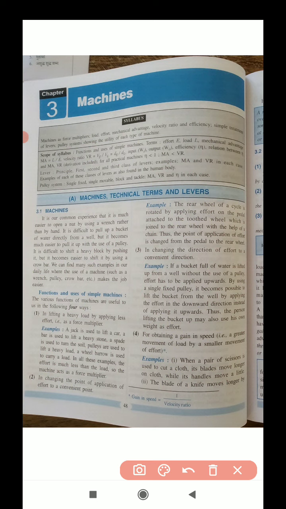You can say it is a force multiplier, or a speed multiplier, which you can see as the fourth point. The second and third combined, you can say, change the direction of effort, and change the point of application of the effort.